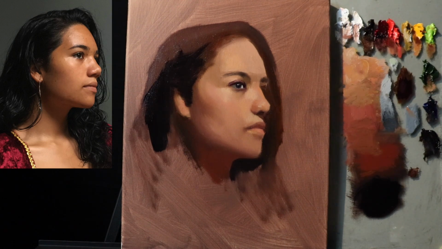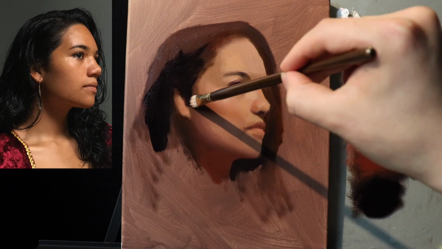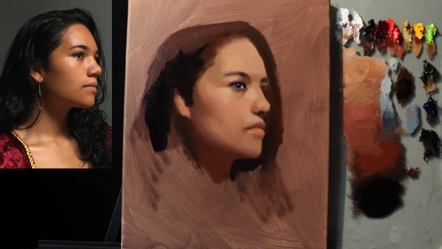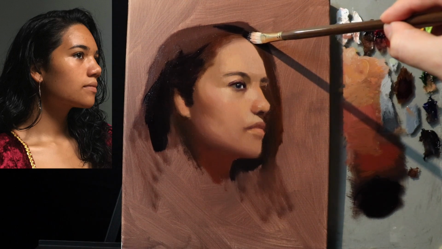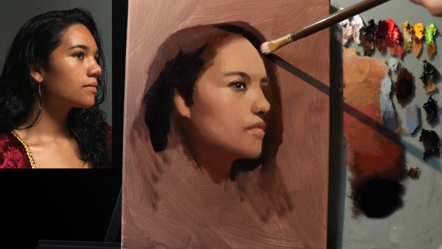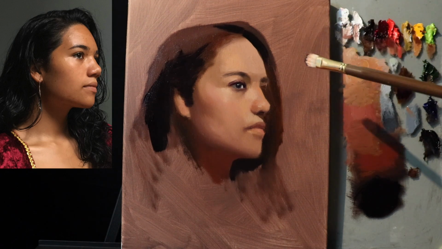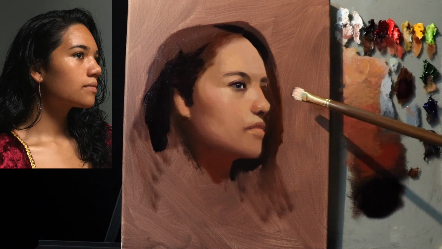I'm not terribly worried about the edge, like over here, just yet. I'm going to come back to that later, but first I want to establish how much shape I need. I'm going to sharpen that edge. And we're going to keep these edges softer around here. And then we're going to sharpen this edge.